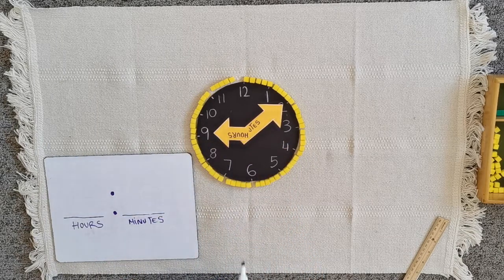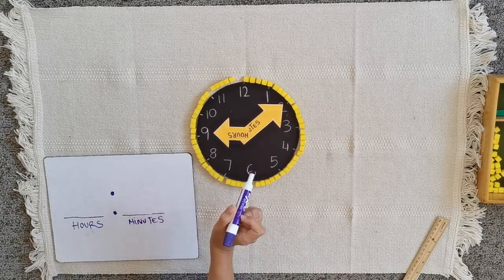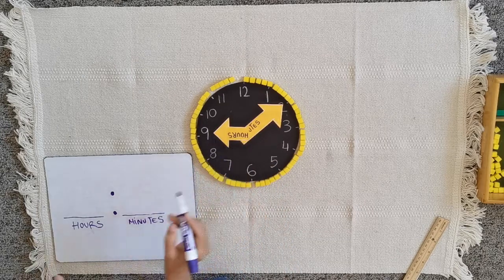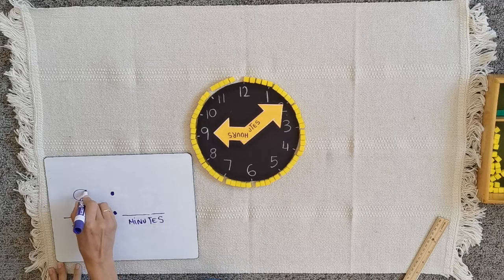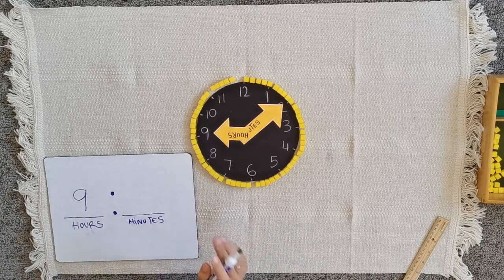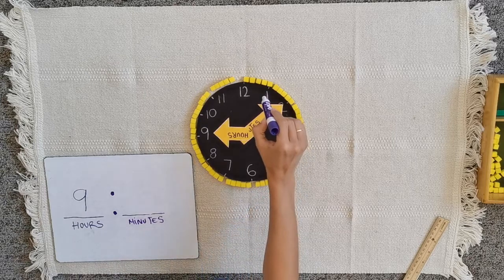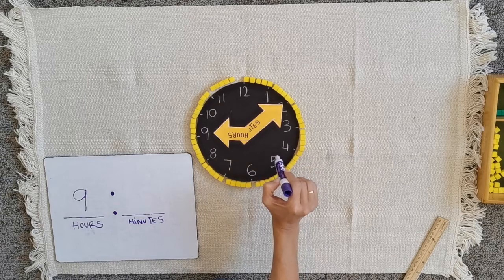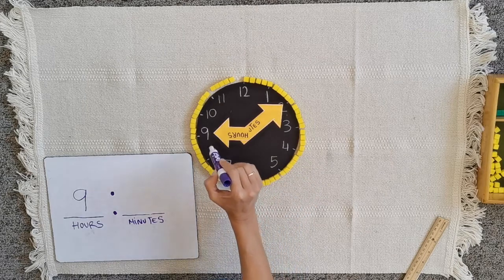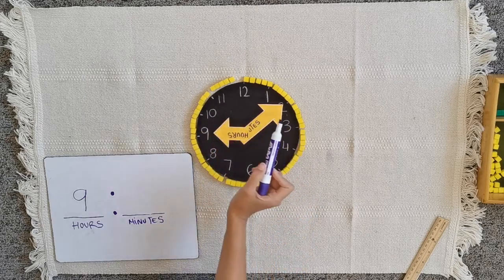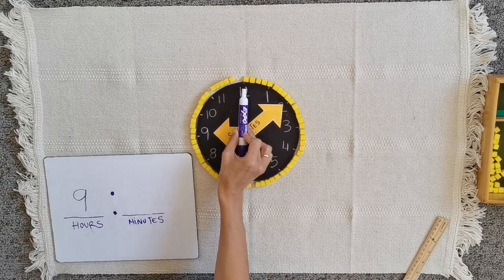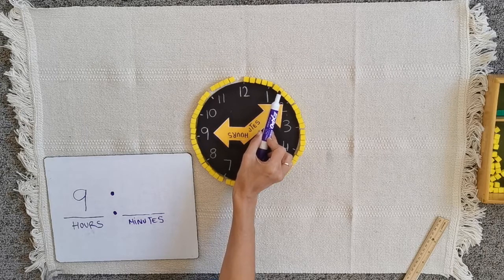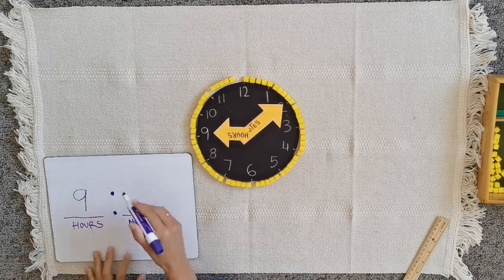A ver, let's try a new one. Aquí, ¿vale? Let's start with the hours. Hours, easy peasy lemon squeezy. 9. Minutes. We need to think a little bit more because we know that the numbers that appear here are not actually minutes. They are just for the hours. So we need to think about that. How many minutes if here we have the 0, 1, 2, 3, 4, 5 minutes, 6, 7, 8, 9, 10 minutes.